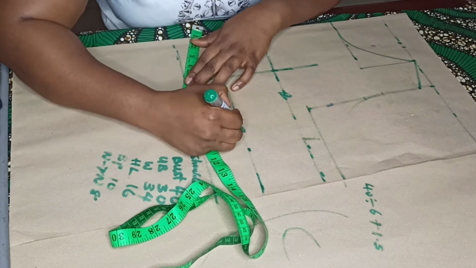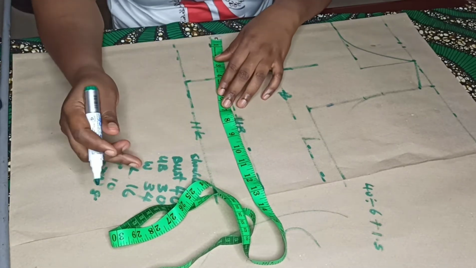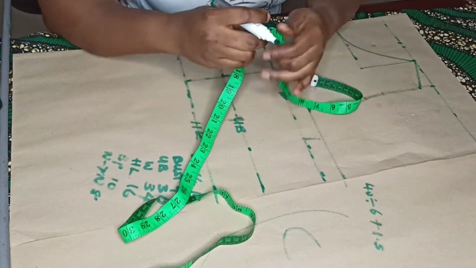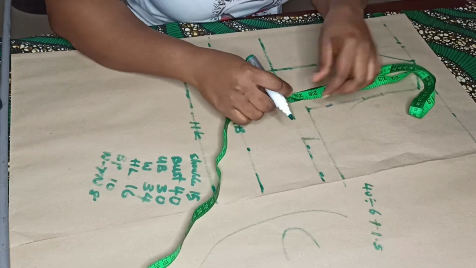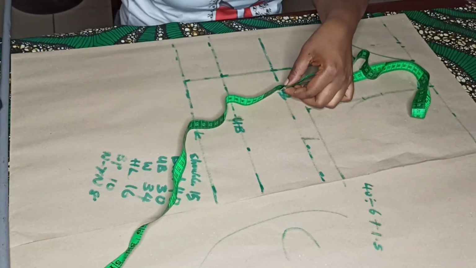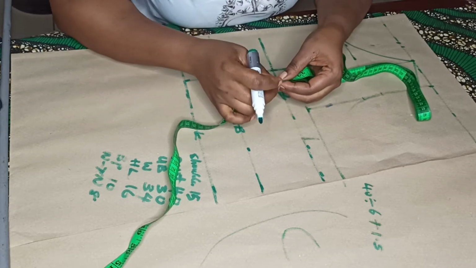And then our waist is 34. So 34 divided by 4. You can see that this measurement I'm using shows that the person is very curvy.